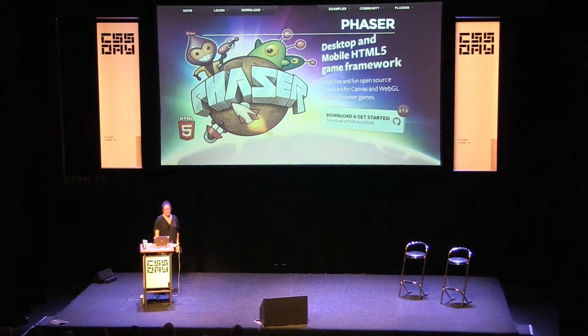Phaser, also worth a mention. If you are building HTML games, any audio features that you want to use are included within this library. So you don't really need to instantiate your own audio API. It's pretty powerful when it comes to the audio stuff, as well as, of course, all the gaming stuff that you would use Phaser for. It's there for building games.